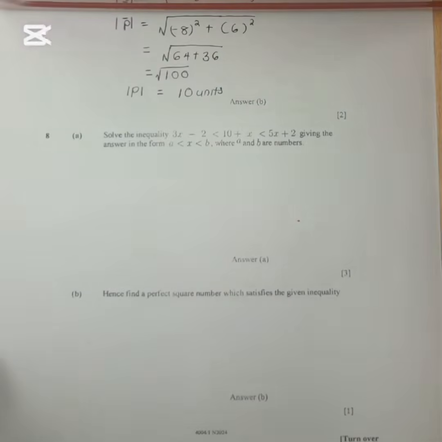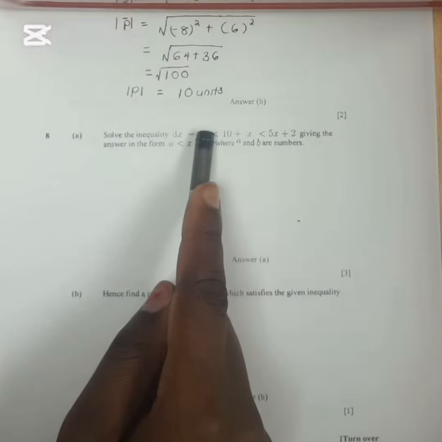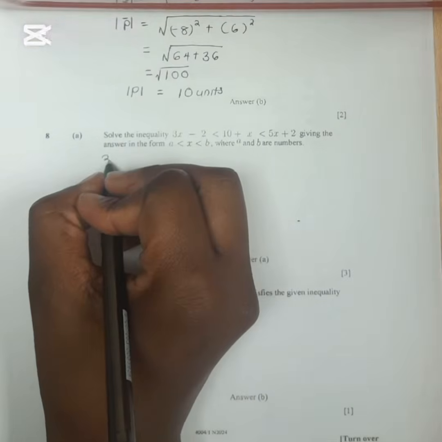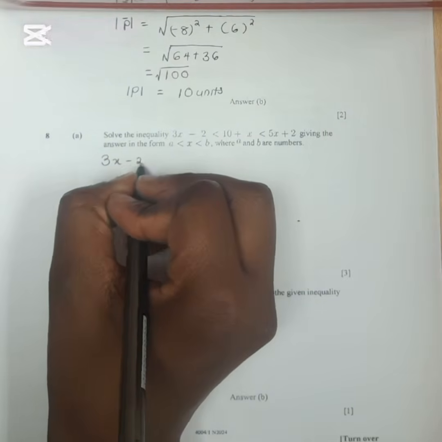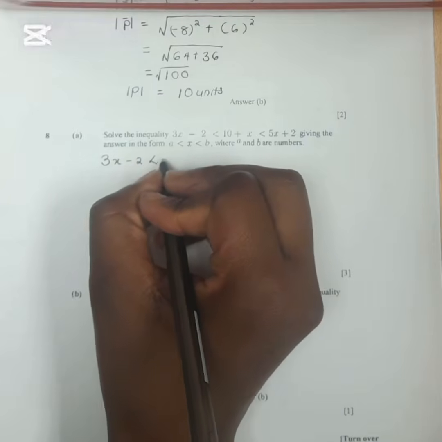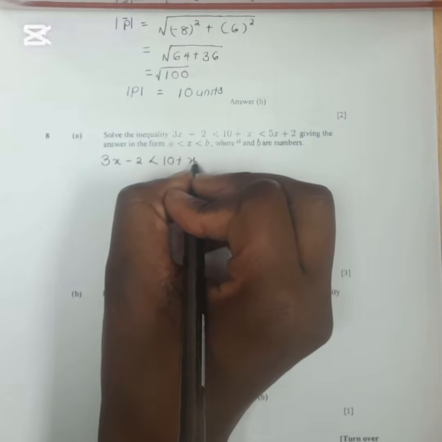Number 8 was a question on inequalities. We're supposed to solve a simultaneous inequality. So what we are going to do is we first need to solve this first part. We're saying 3x minus 2 is less than 10 plus x, right?